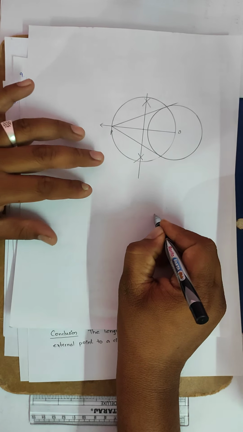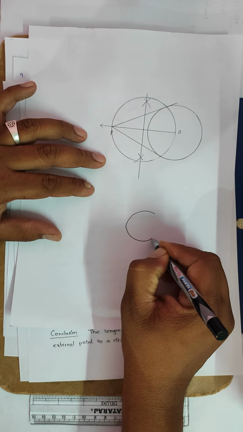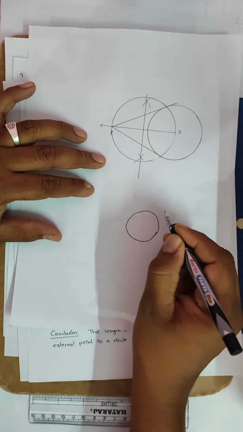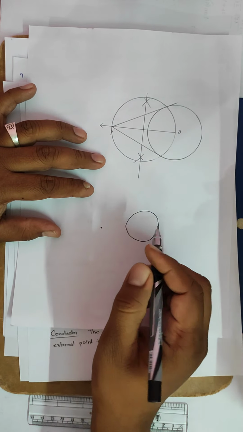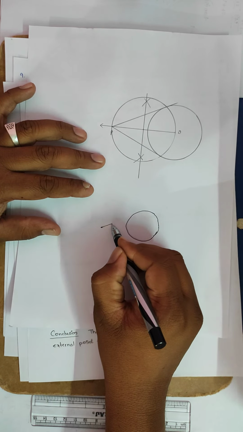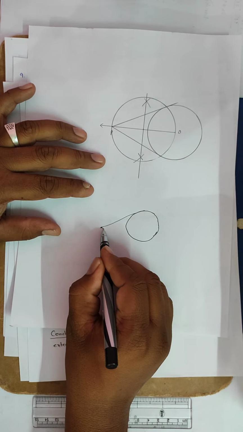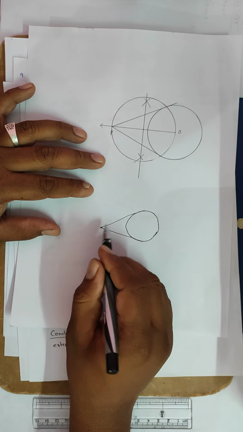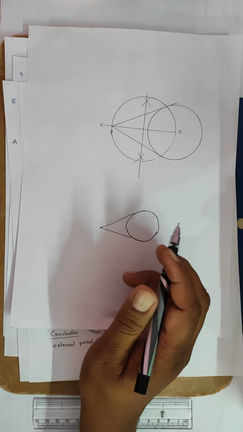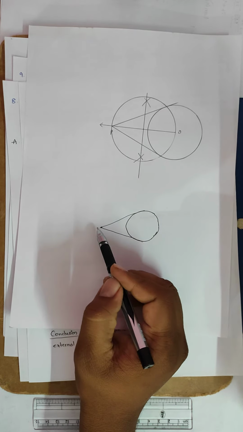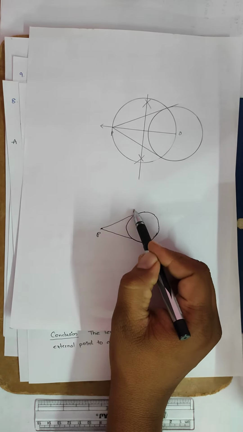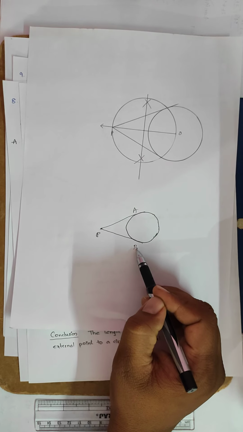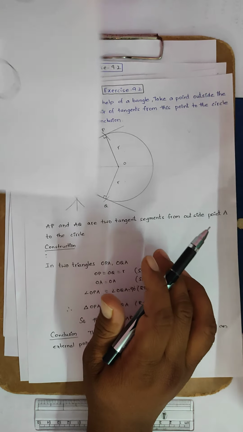Simply with the help of a bangle you draw a circle, take one external point, draw two tangents, measure them and write the conclusion. Means what is the distance from point P to A and point P to B, as the question asked here.